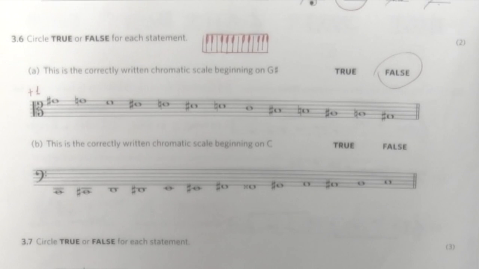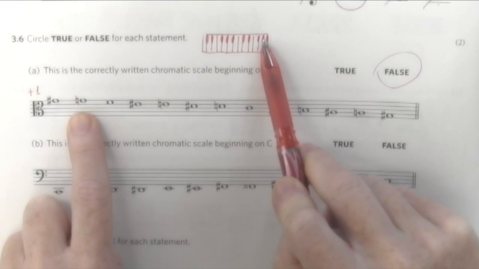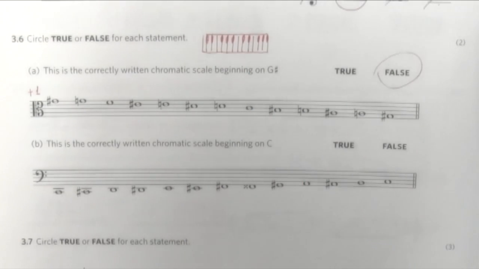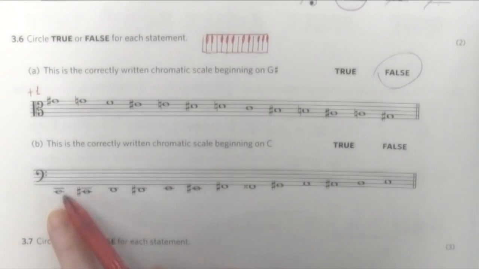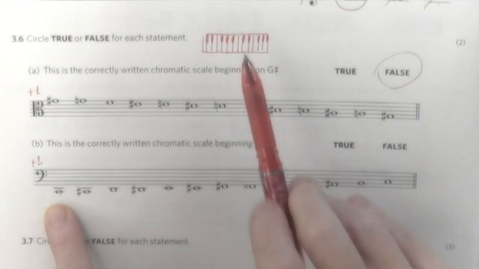We don't need to go further because it's already wrong. We're missing Fa sharp. This is Fa natural. So it's G sharp, G natural, and Fa sharp. No, wrong. Let's go on to the next one. In bass clef, treble plus 2. So this is Do.